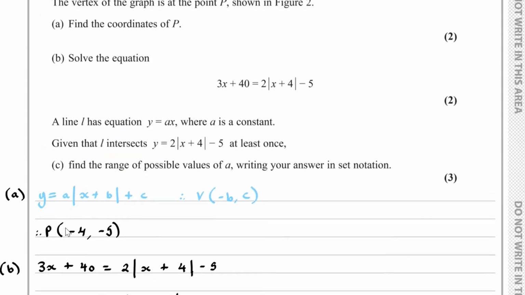Now for part C of the question, a line L has equation y equals ax, where a is a constant. Now straight away you should instantly be thinking to yourself, this passes through the origin. Given that the line L intersects y equals 2 times the mod of x plus 4 minus 5 at least once, we have to find the range of possible values of a, writing your answer in set notation.